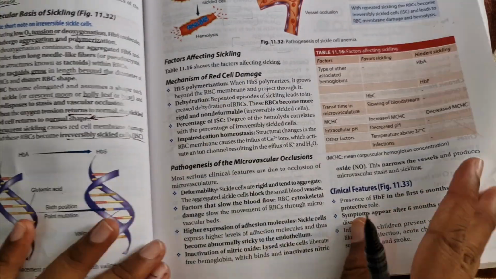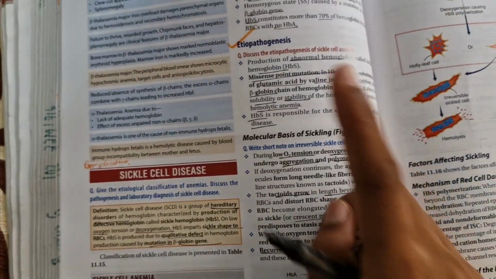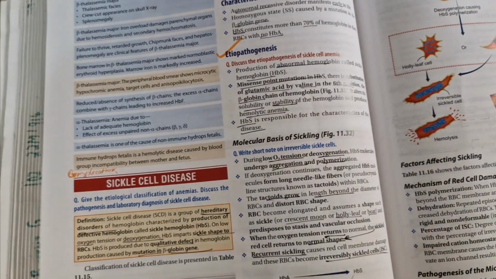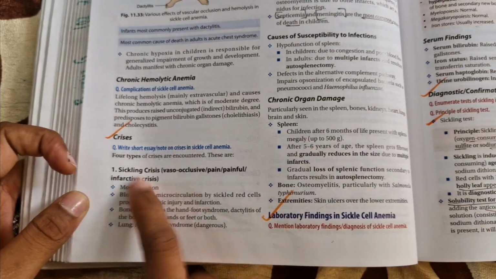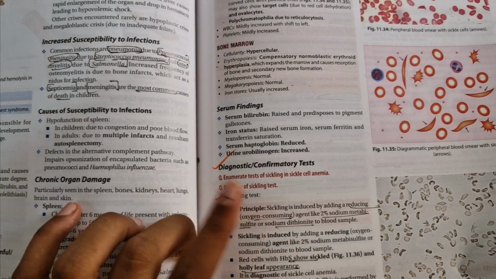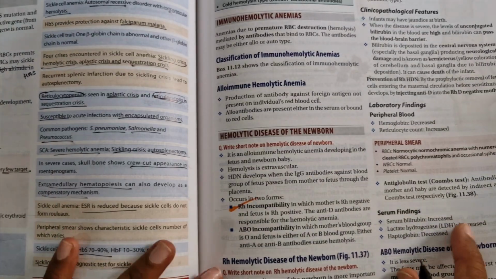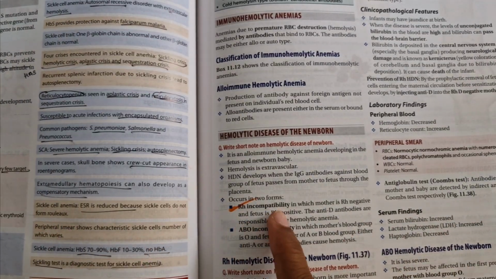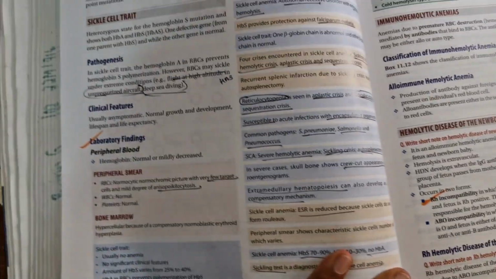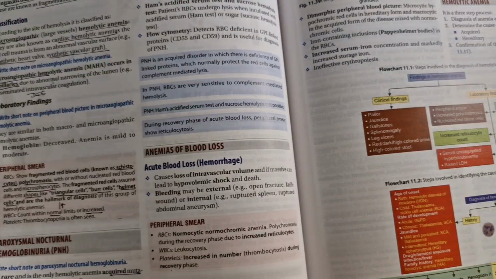Then sickle cell anemia, etiopathology is important, and complications of sickle cell anemia are important, and crisis in sickle cell anemia, lab findings. The diagnostic confirmatory test, that is the sickling test, is important for a 3 mark question. Rh incompatibility is important for a 5 mark question, and lab findings of sickle cell anemia are important.